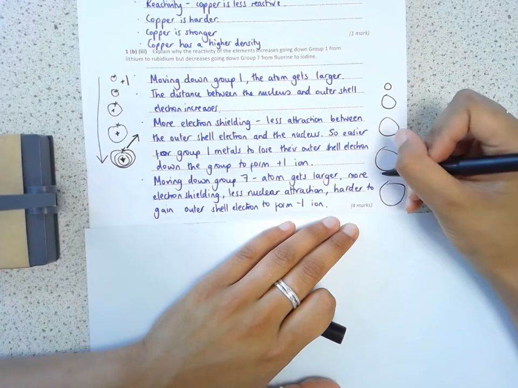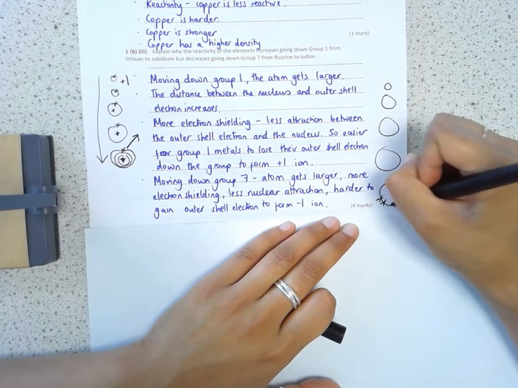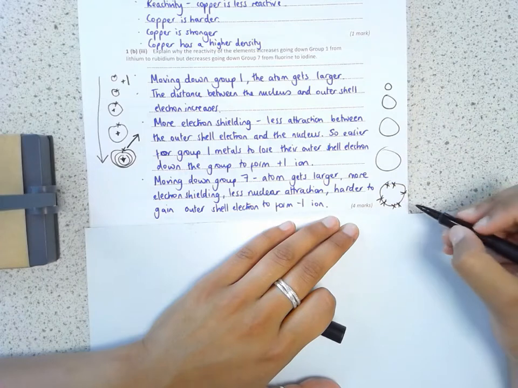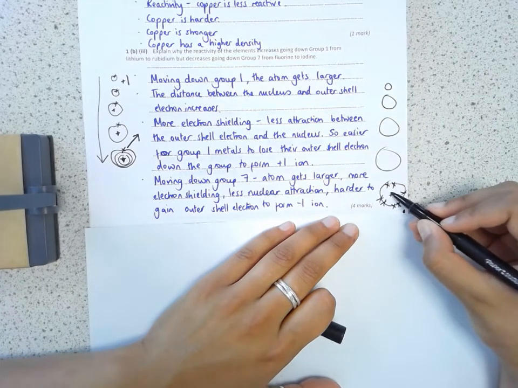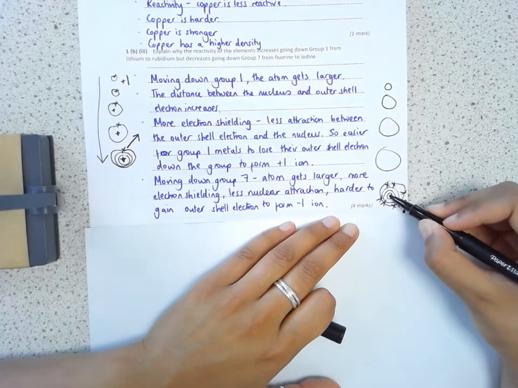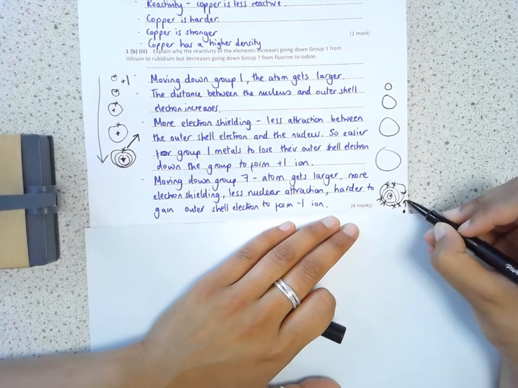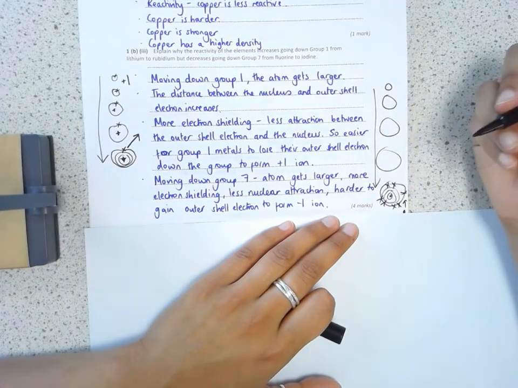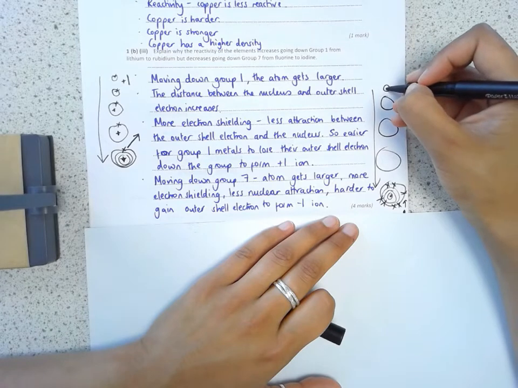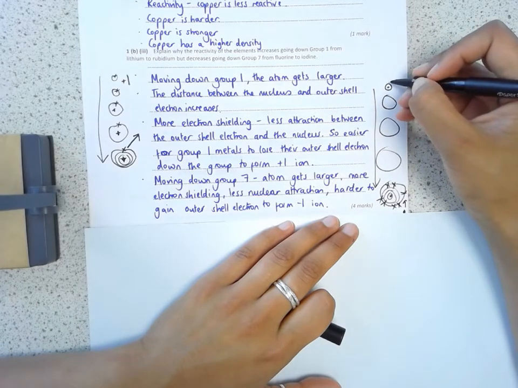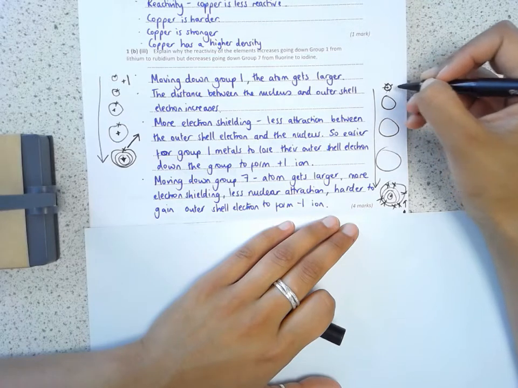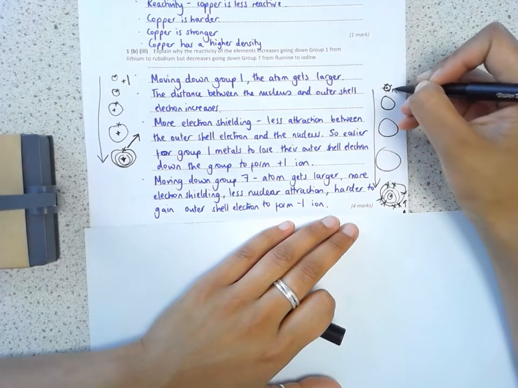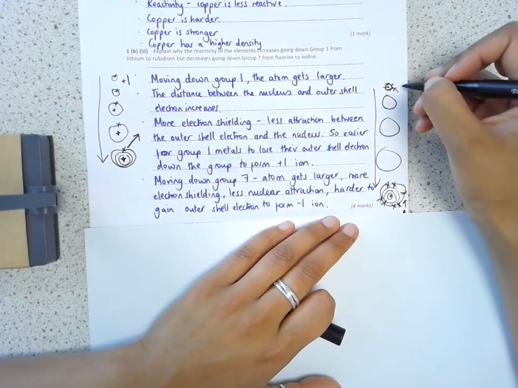So in group 7, the atom also gets larger and larger, but rather than trying to lose outer shell electrons, you're trying to gain an outer shell electron. You're trying to attract an electron into the outer shell. Now, if you have more shells, it's harder for that positive nucleus to attract an electron into the outer shell. So that's why it becomes less reactive as you go down the group. At the top, the positive nucleus and the outer shell are quite close, so it's much easier to attract an electron into the outer shell and to form a -1 ion.